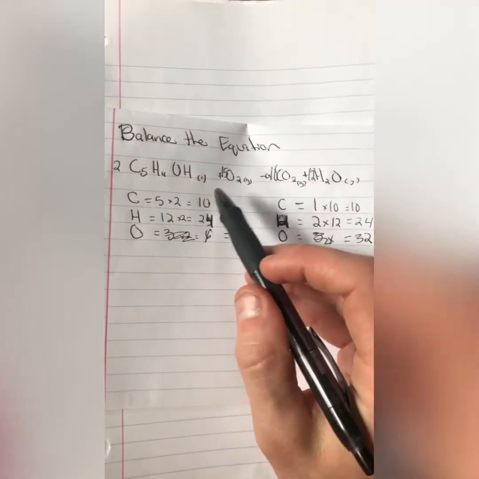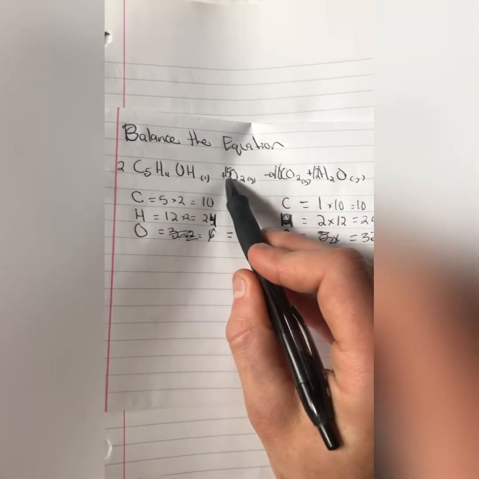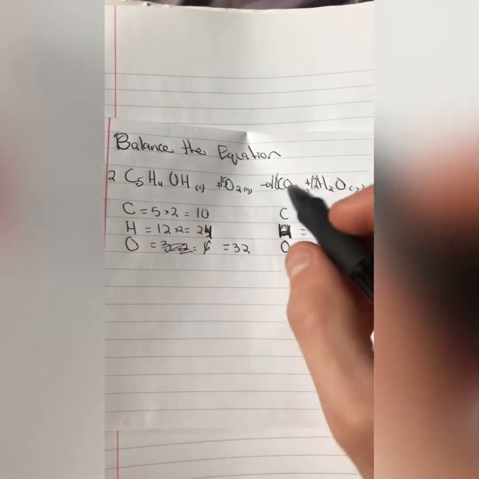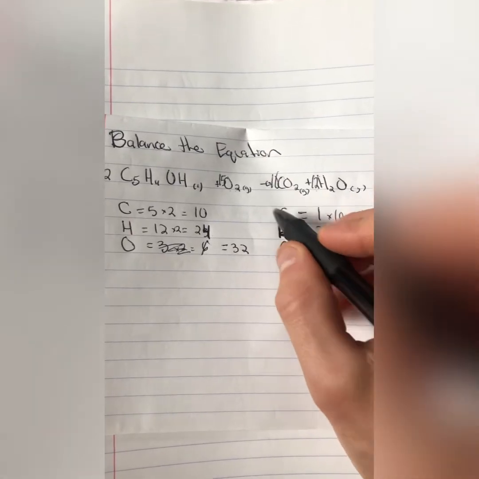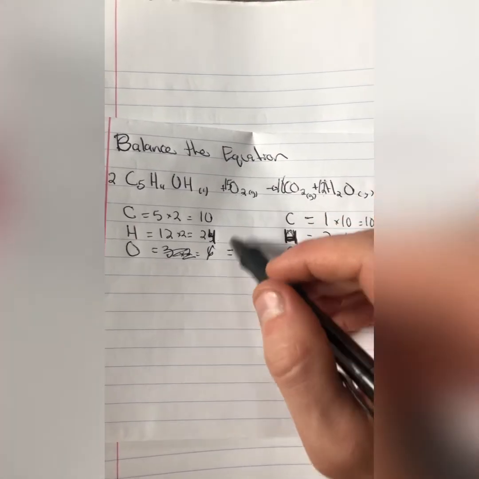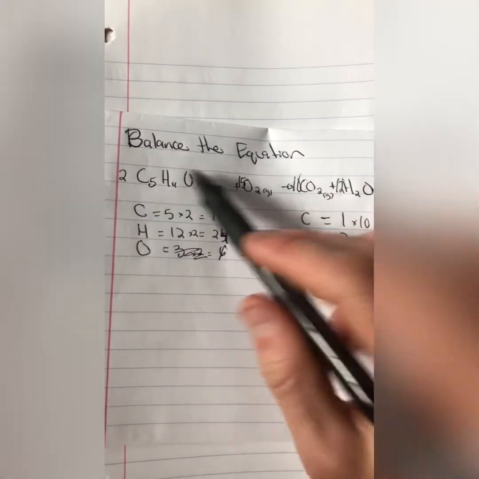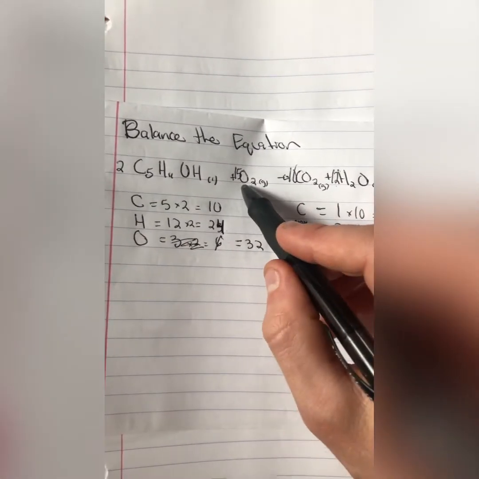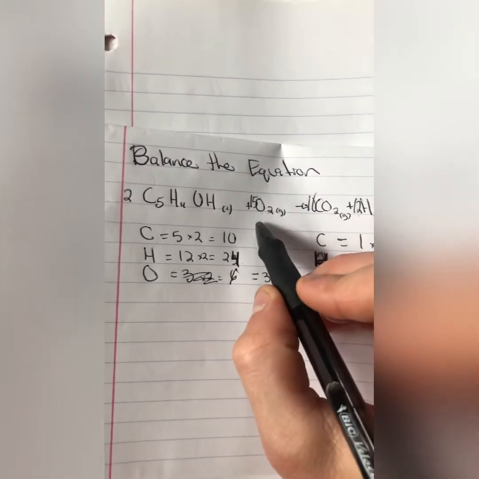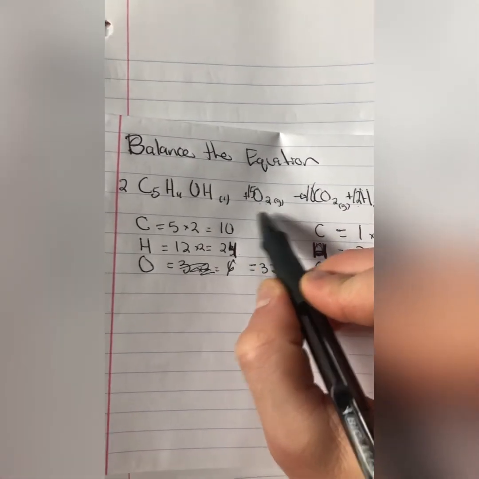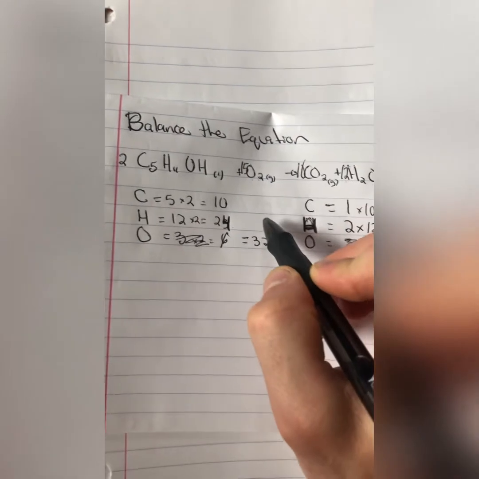I would just like to specify how I got a 15 here. What we did was we previously had 2O here, and this was regular O2, so it made it 6, or rather 4.